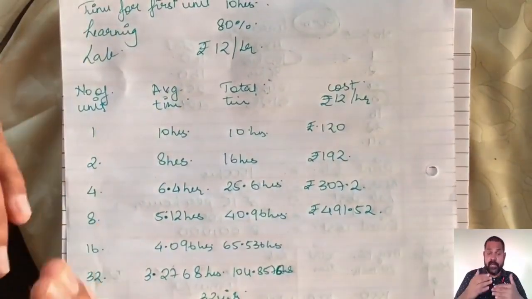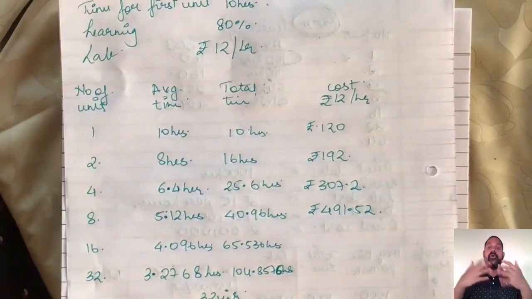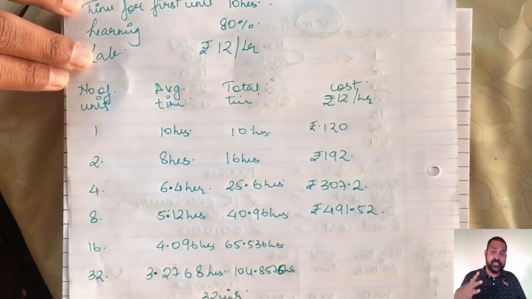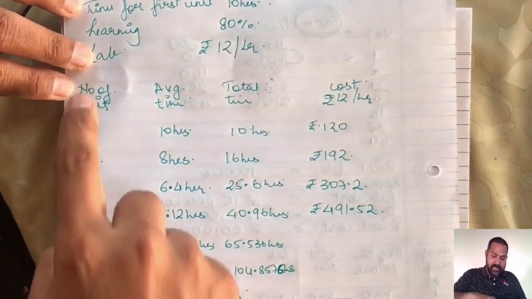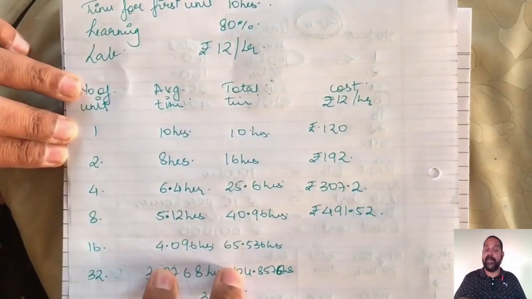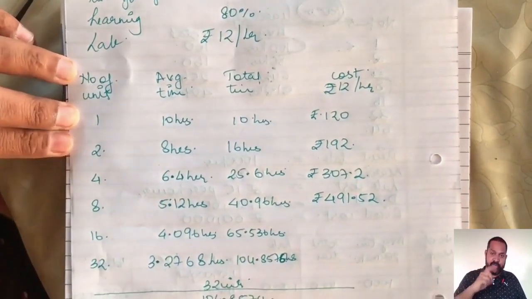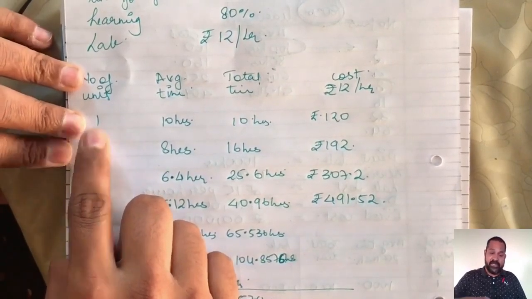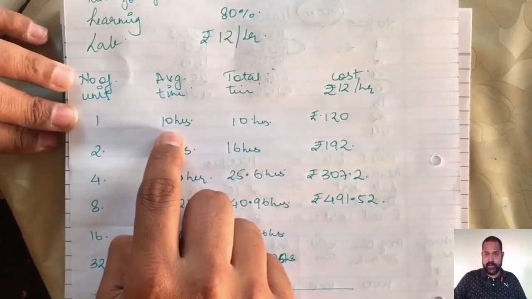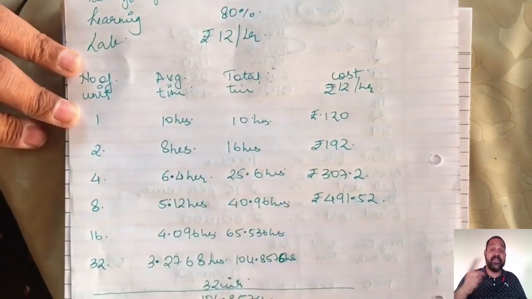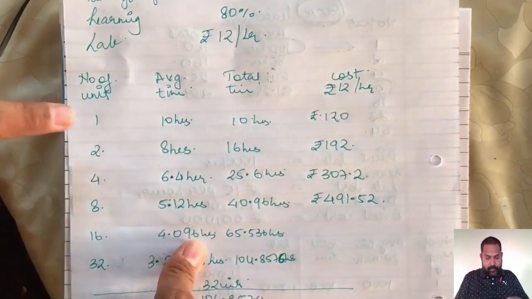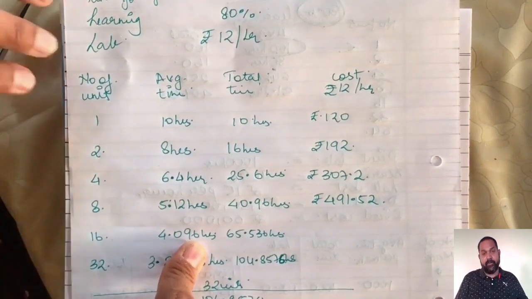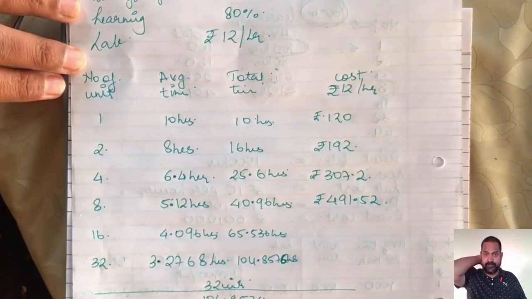Whenever there is learning, the more you do something or the more you repeat something, the lesser time it takes to do that. And that relationship we have learnt as the number of units and the average time it takes per unit. So if you give me how long does it take to make the first unit and you tell me what the average time for the first unit is, then I will tell you the average time for keep doubling. So double of 1 is 2, double of 2 is 4, double of 4 is 8, double of 8 is 16 and double of 16 is 32 units.